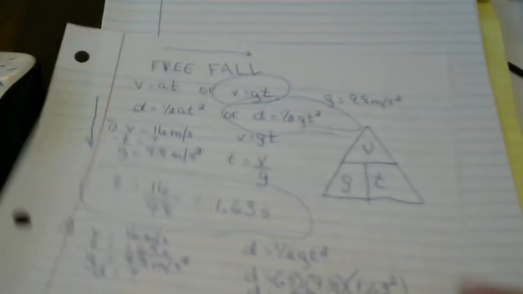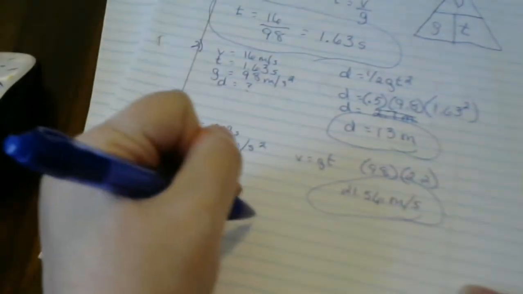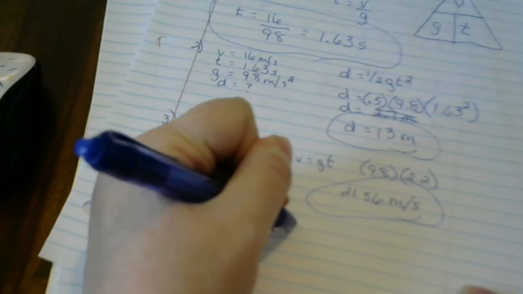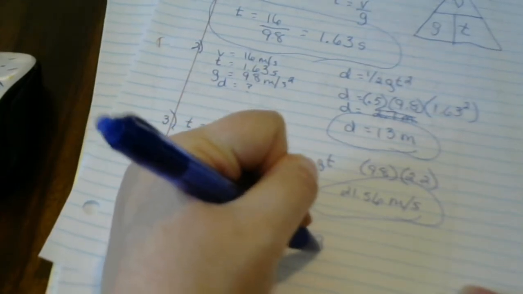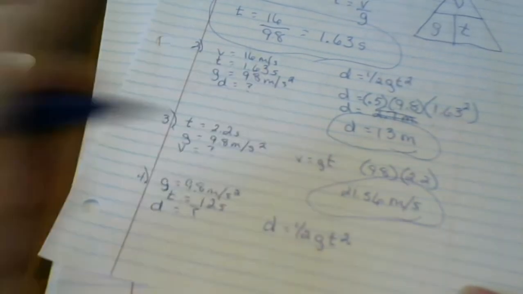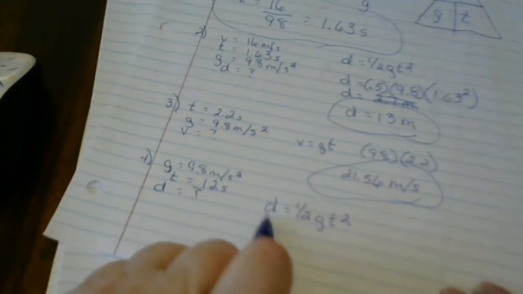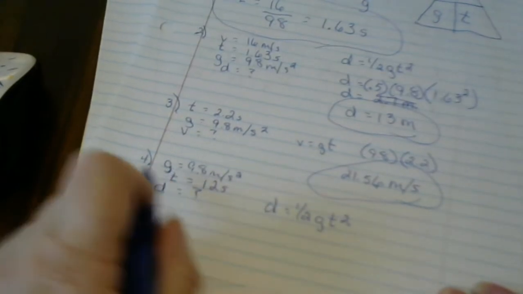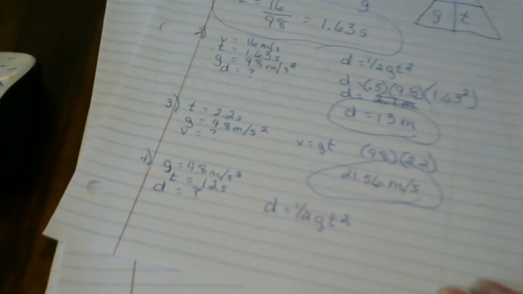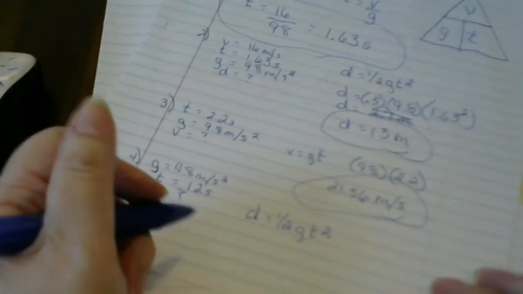So we're going to be using d equals 1/2 gt squared. We know that we're looking for distance, and we have g and t. Let's go ahead and plug it in.